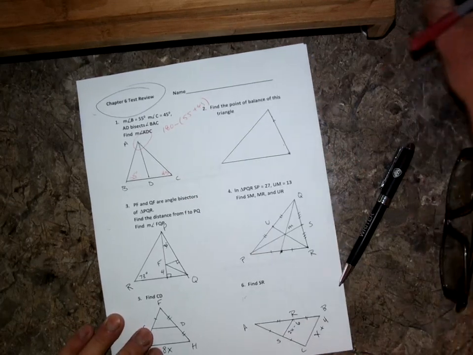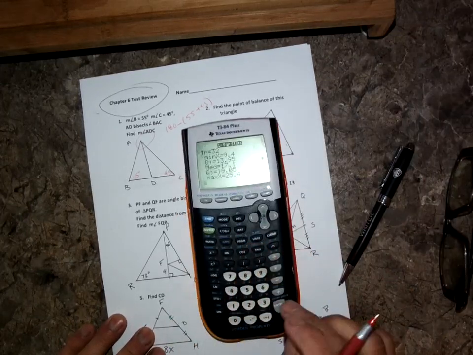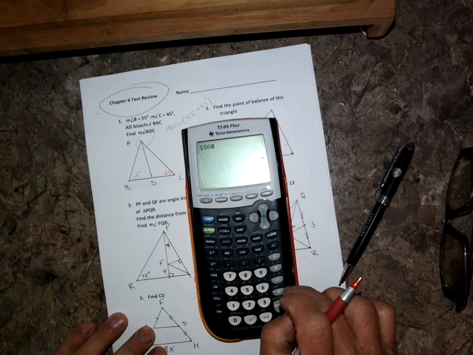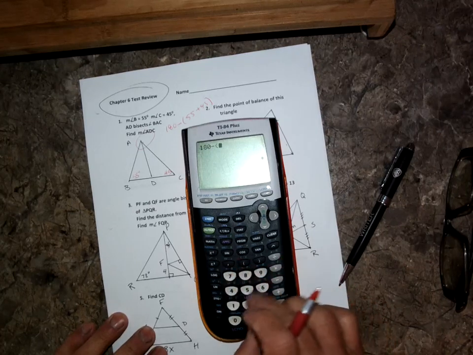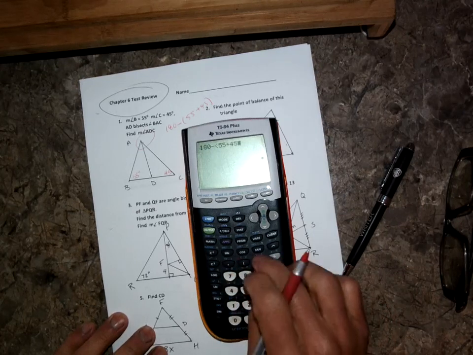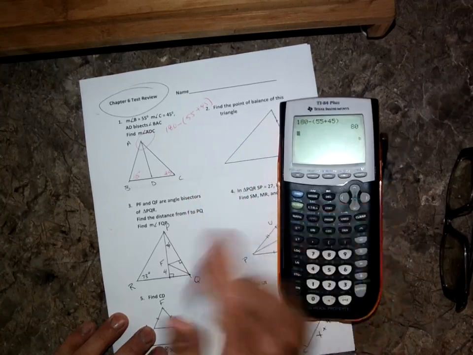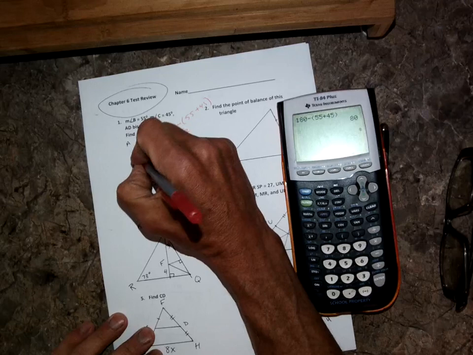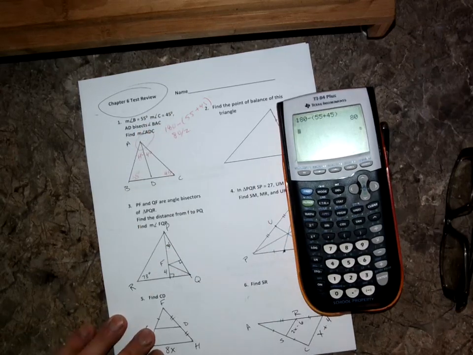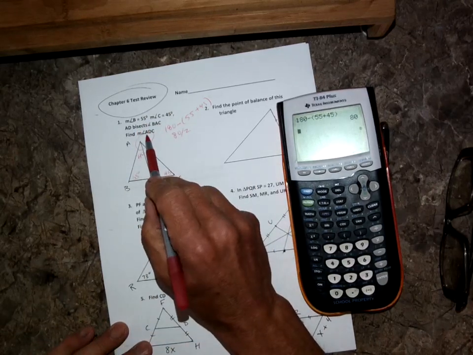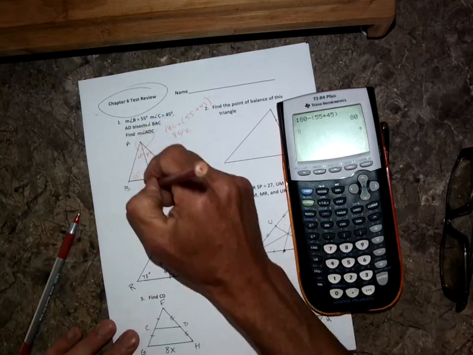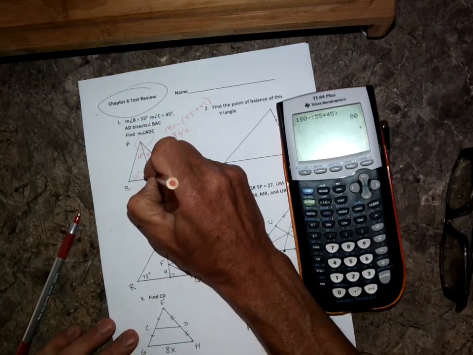Okay, I'll do that in my calculator to make it easy for me. Clear that. So I'll go 180 and I'll subtract out both those angles, 55 plus 45, and I get an answer of 80. Since AD bisects it, I divide 80 degrees by 2, I get 40. Okay, there you go. Now, what I'm looking for is the angle of ADC. Let's check that out. ADC is that angle there. I'm looking for that angle there.